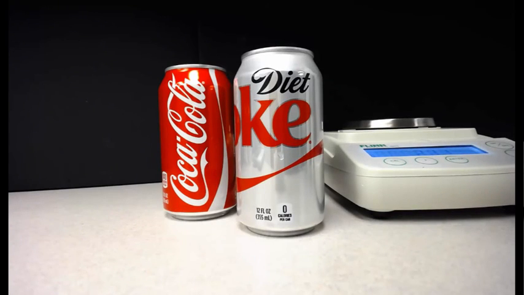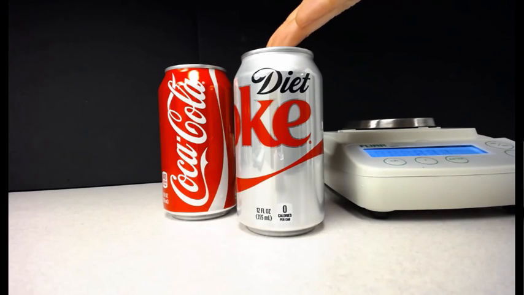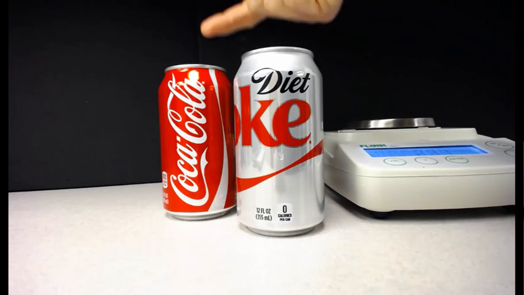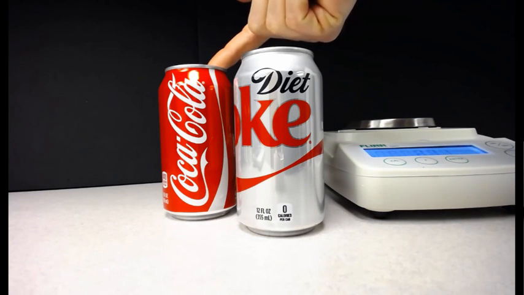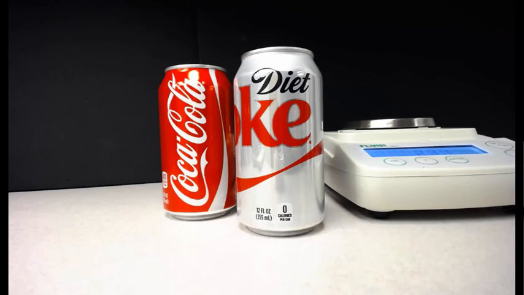Now I have all the measurements I need to find density. I know the mass of the diet soda, and we measured the volume of this can using that graduated cylinder. I can also find the density of the regular soda using its measured mass and volume. We'll assume the volume is the same as the other. So, let's get to it.